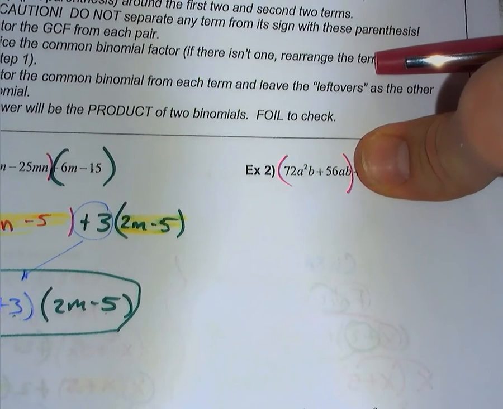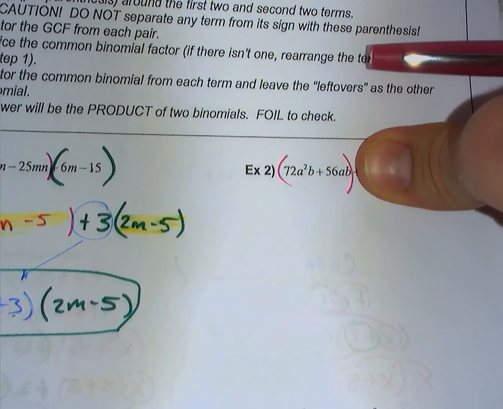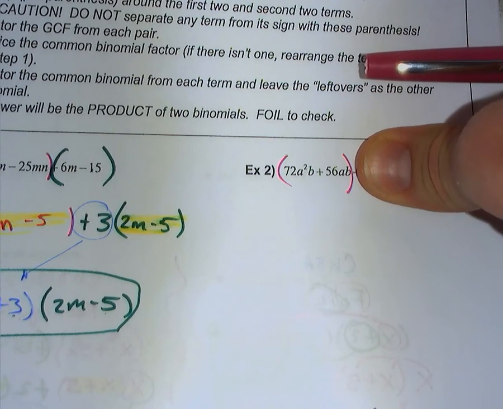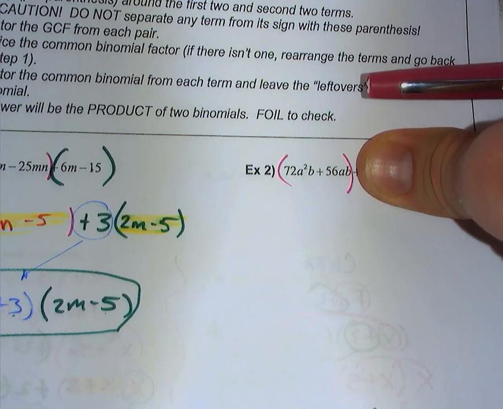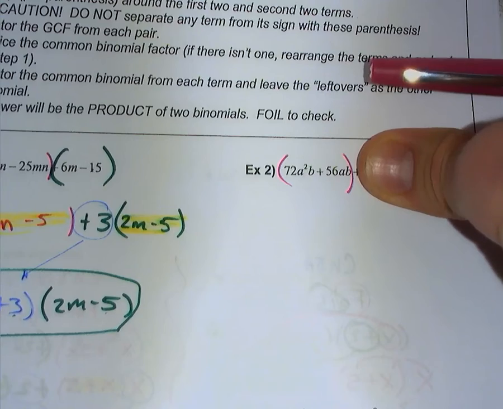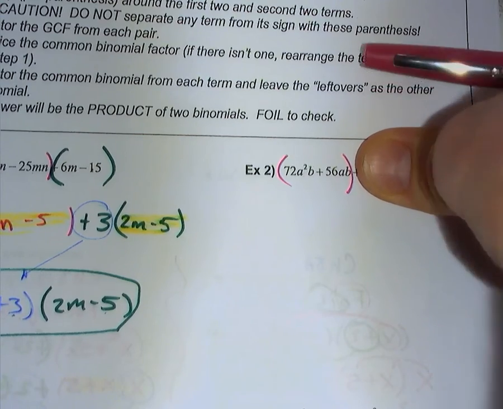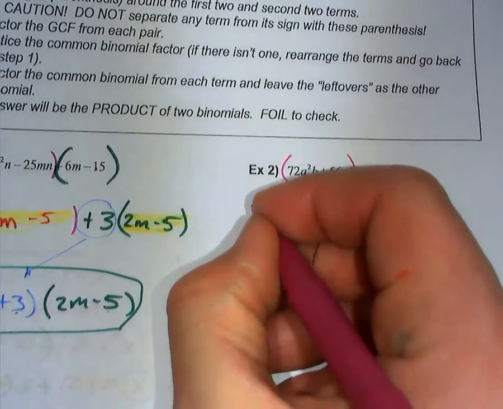Okay. So I take a look. 72 and 56. What are those divisible by? 72 and 56. What can I divide out? Damien, you got to divide. 8. 72 divided by 8 is 9. What's 56 divided by 8? What is that, 7? Yeah, perfect. Let's take out an 8.